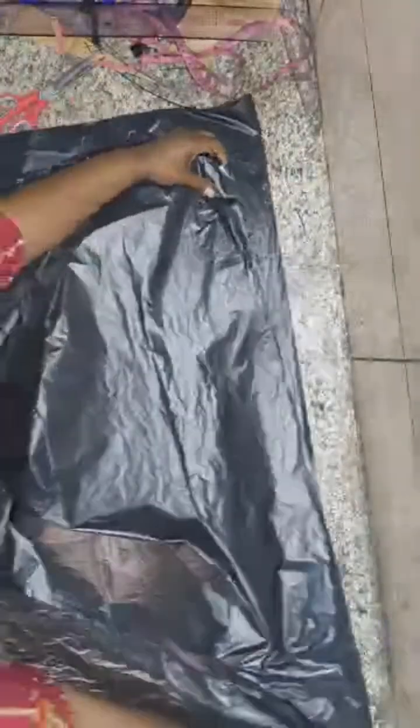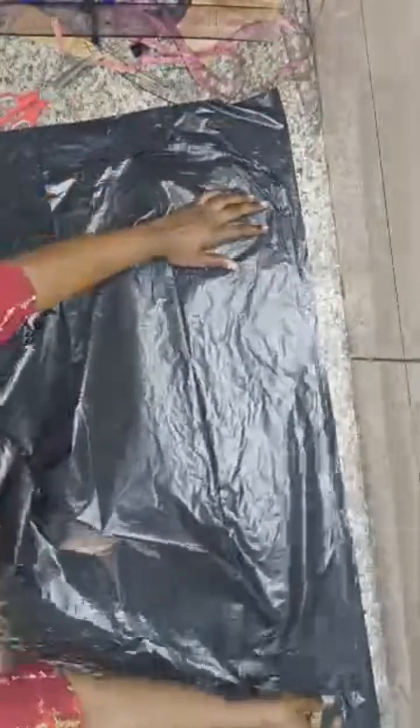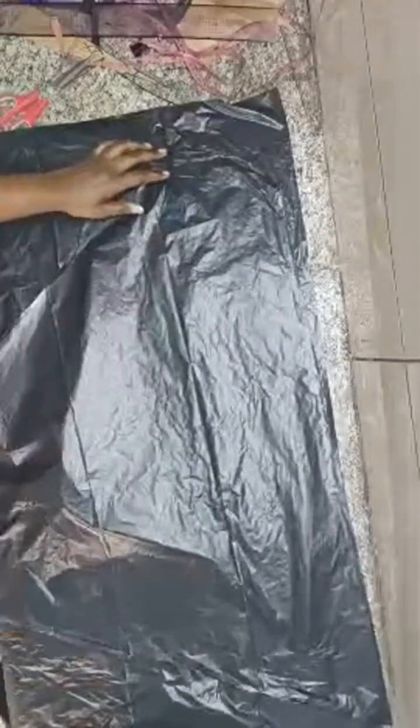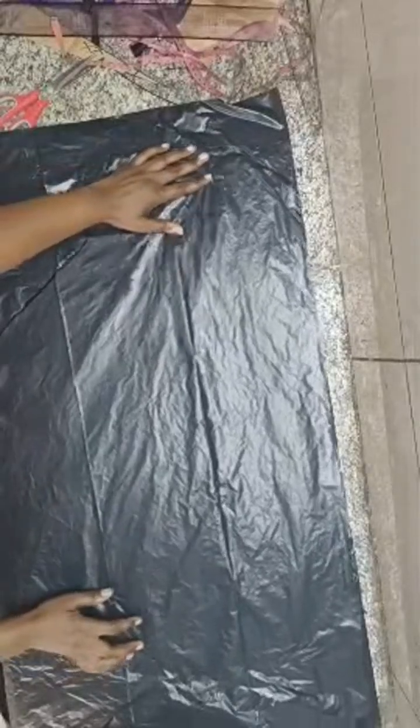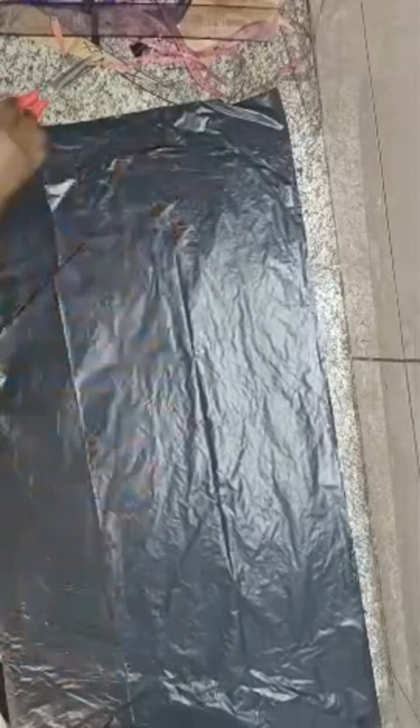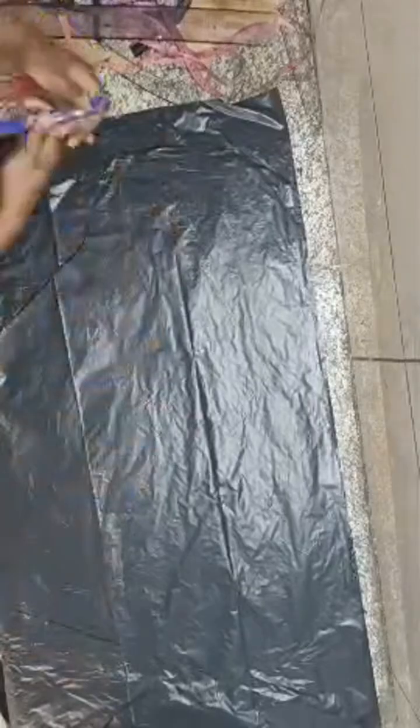So I'm going to get this and align it very well because I told you I need two pieces, the front and the back. So I'm going to come again on this and use my pen.